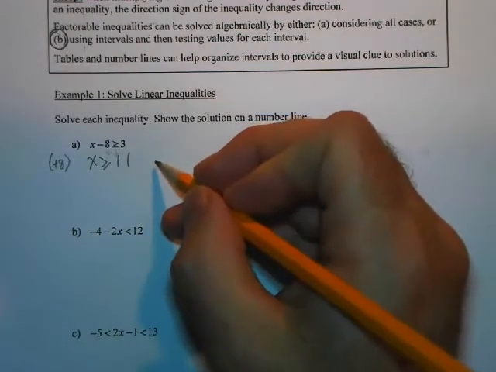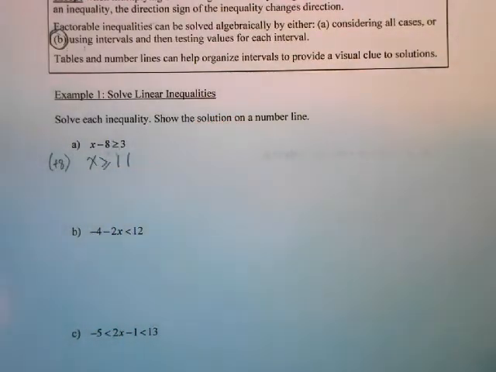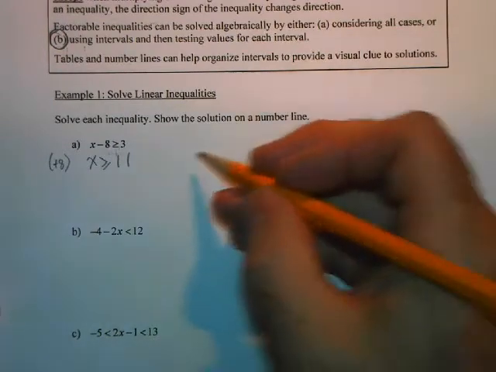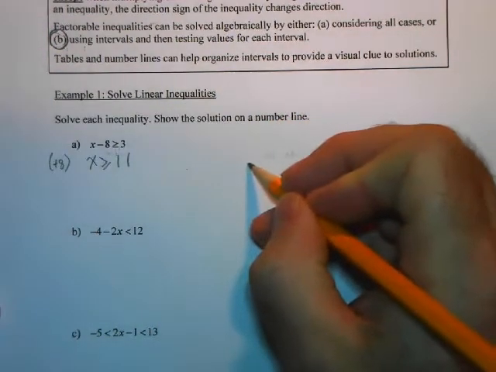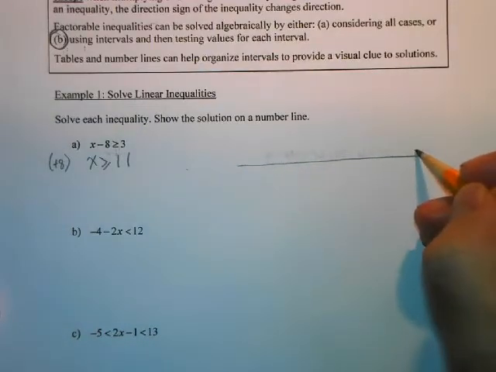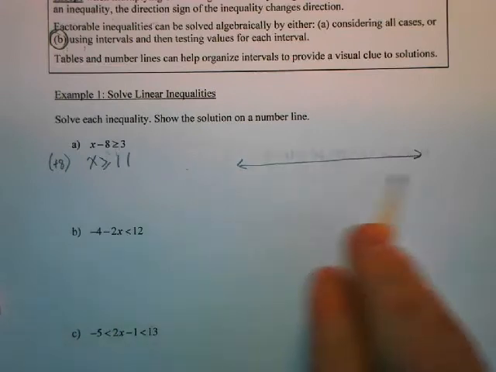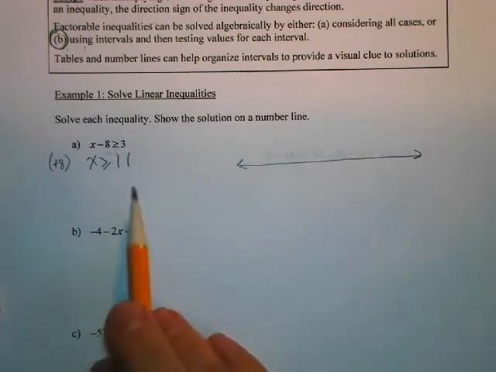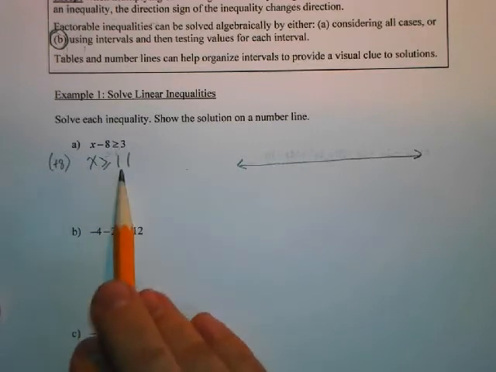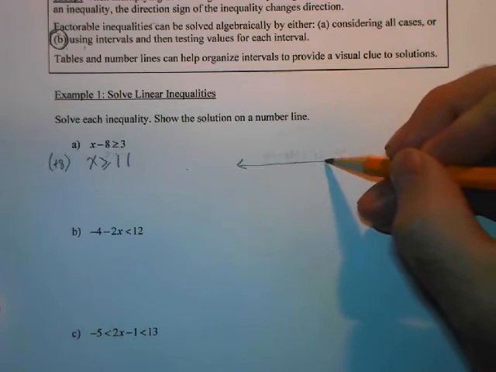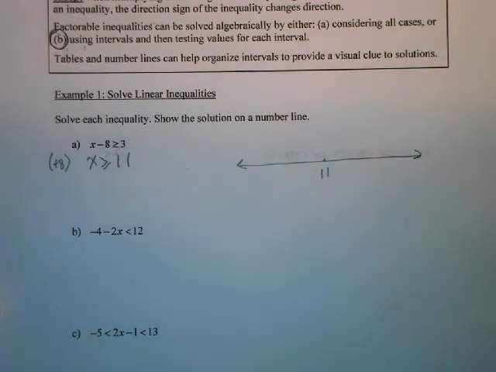So that's an infinite number of solutions, even if you just looked at integers, but with real numbers, of course, it's going to be an infinite number. So if I was looking at a number line for the solution, you'll put a horizontal line with two arrows going to positive and negative infinity. Then the key number here is 11. I'm just going to put that in the middle. So we'll say 11 is right there.